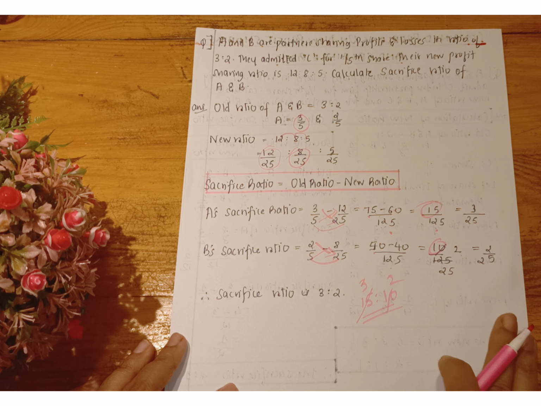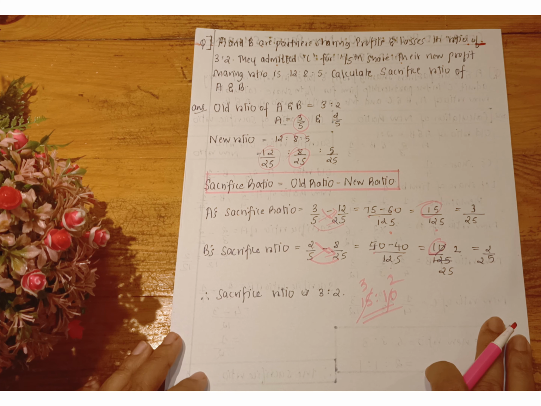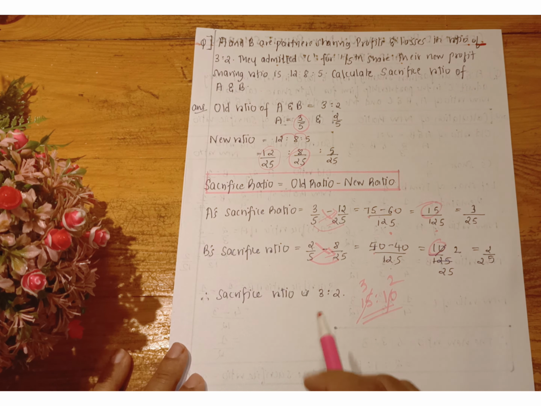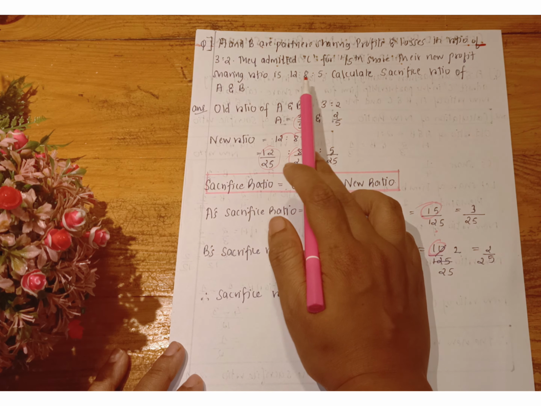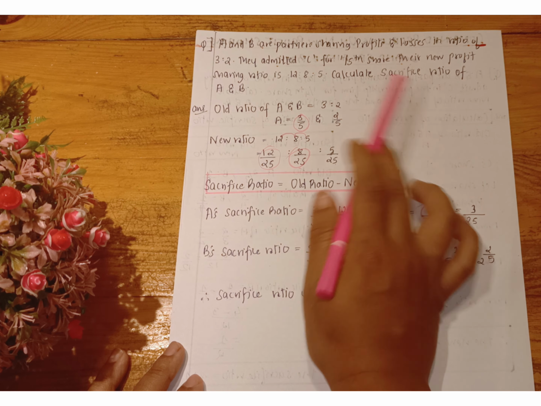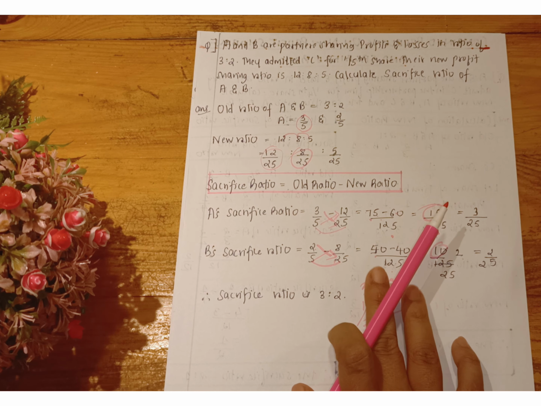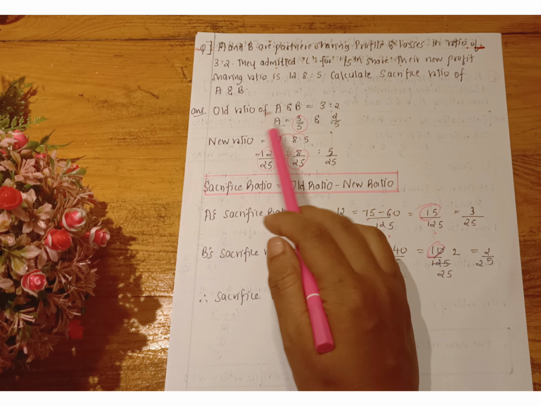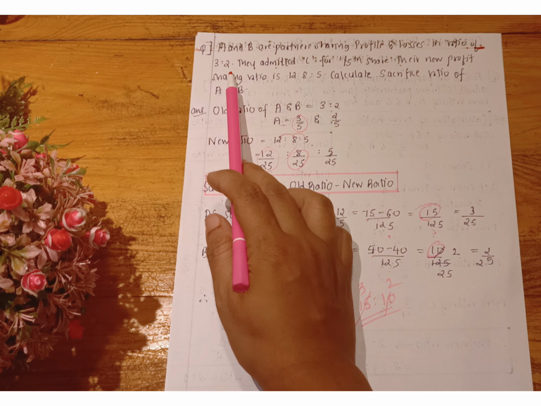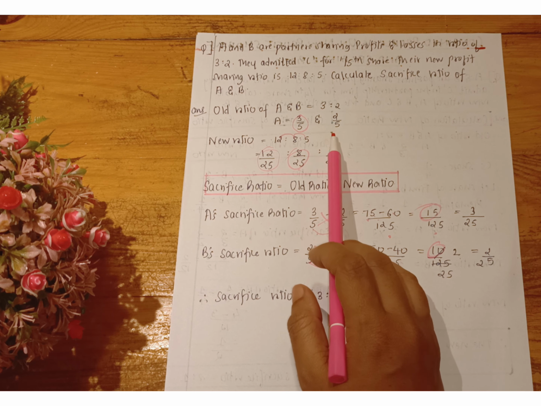Let's start with our second problem now. The question reads: A and B are partners sharing profits and losses in the ratio 3:2. They admitted C for 1/5 share and their new profit sharing ratio is 12, 8 and 5. Calculate the sacrificing ratio of A and B. So what is the first step? The first step is to write the old ratio of A and B. That is 3:2. It means 3/5, 2/5.